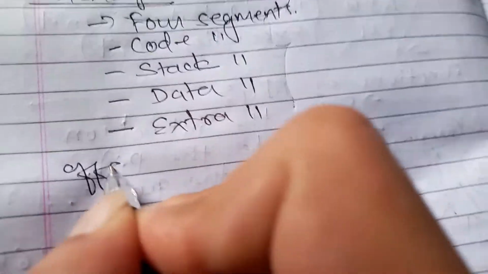Now let us draw an example. And there will be an offset. Why do we use this offset? This offset is used in order to calculate the physical address of any folder or file. We use this offset in order to calculate the physical address.